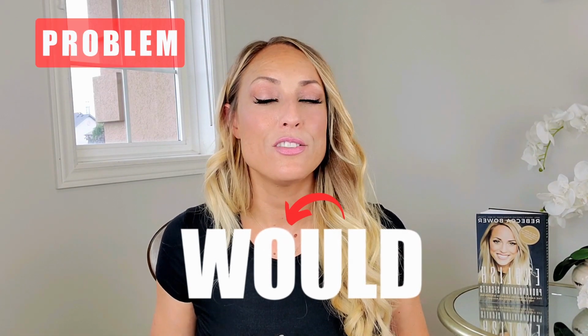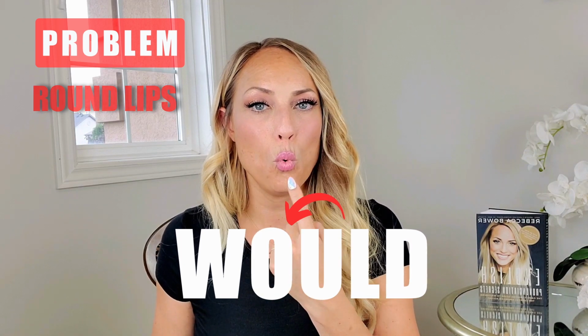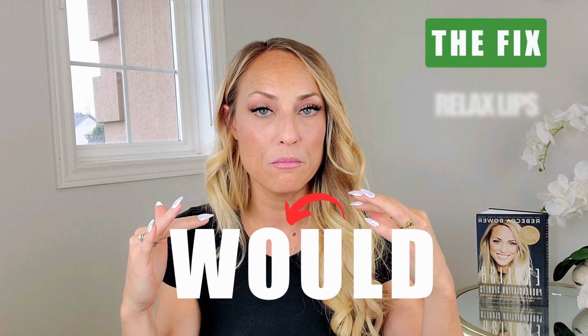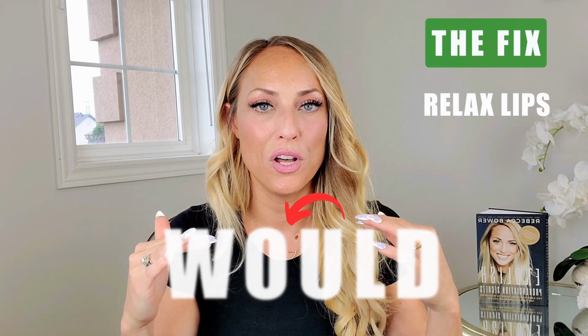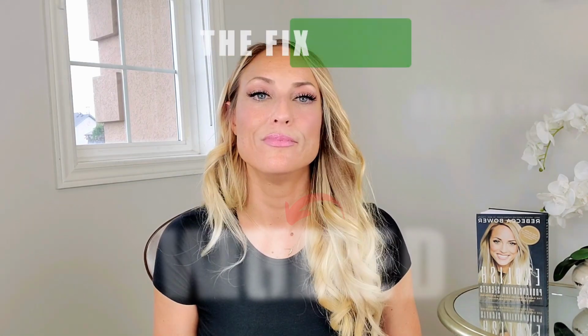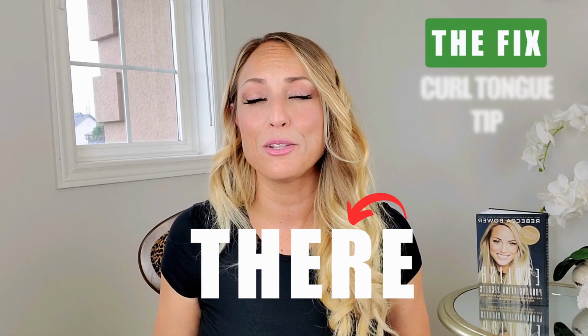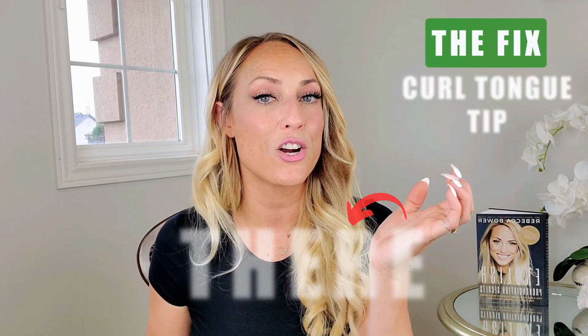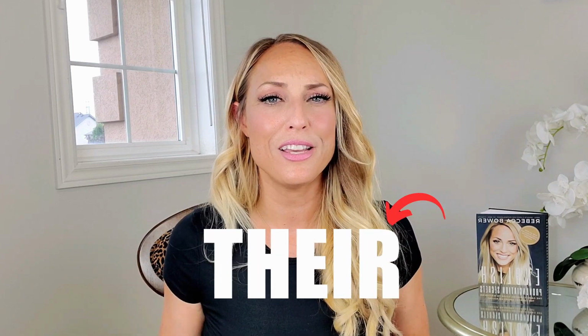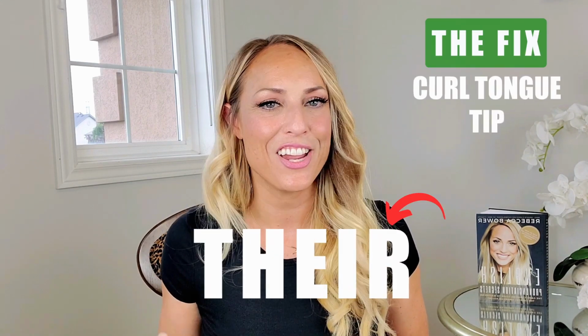The vowel in "would" is an upsilon sound. This is very neutral, so instead of rounding your lips, relax them. Would. The L is silent. There. Feel your tongue tip curl back a little to pronounce the "there". There. Different spelling, same pronunciation as the last one. They're going over there.